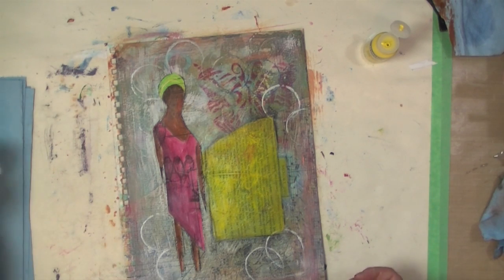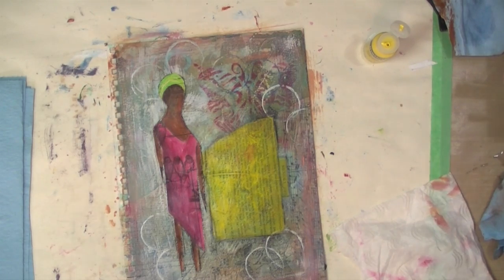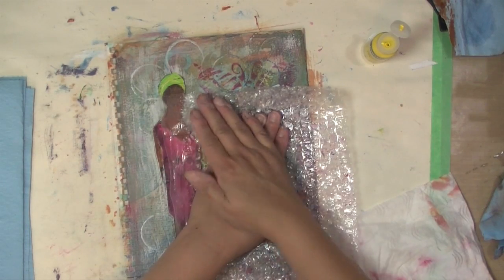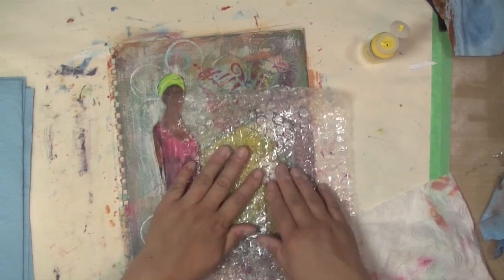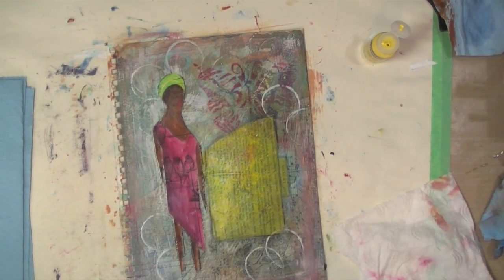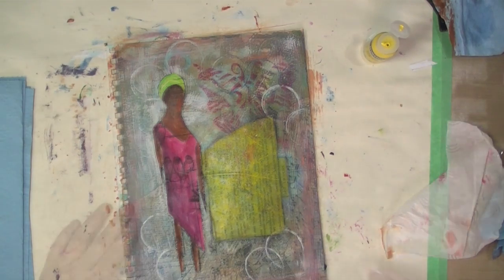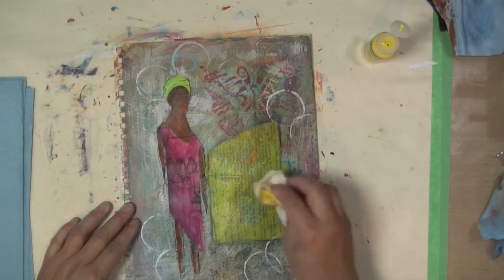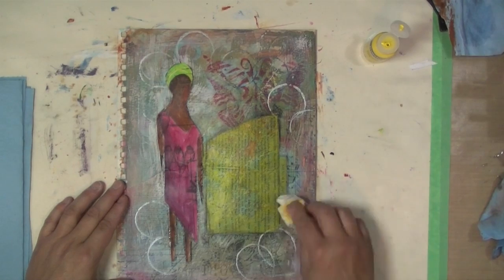And then with this now, you can use paper towel, you can use baby wipe, you can use, you know what you can even do? Oh, that'd be cool. I don't know if I have enough on here though. Bubble wrap. I don't know if I have enough. No, not really. But what I could do is just distress it a little bit. There we go, like so.